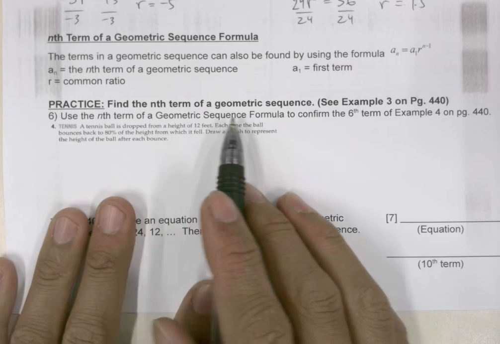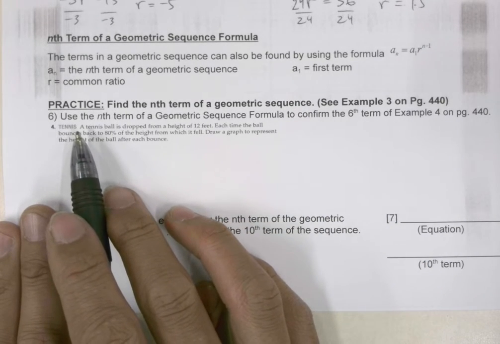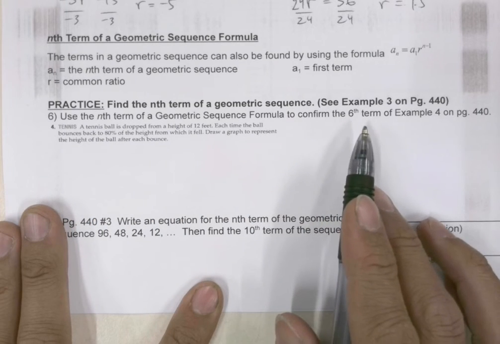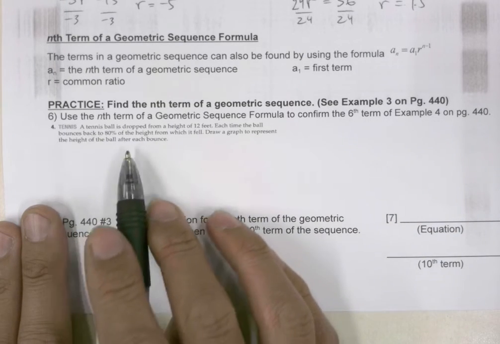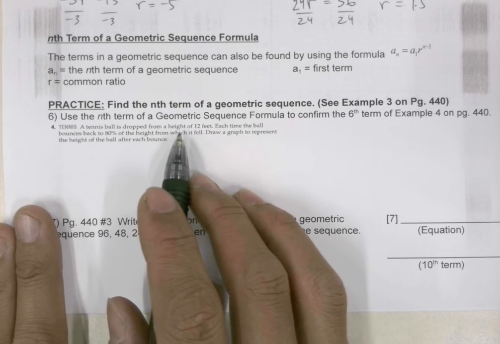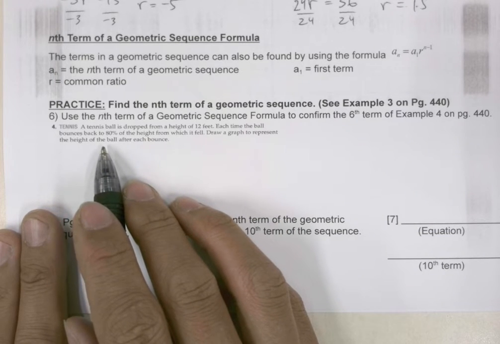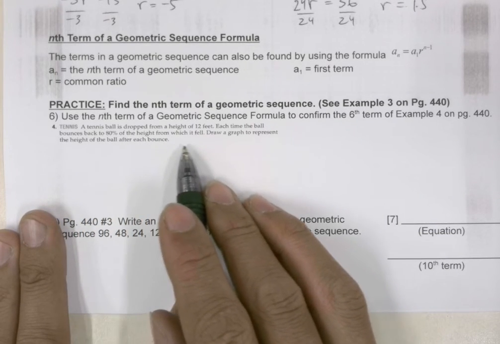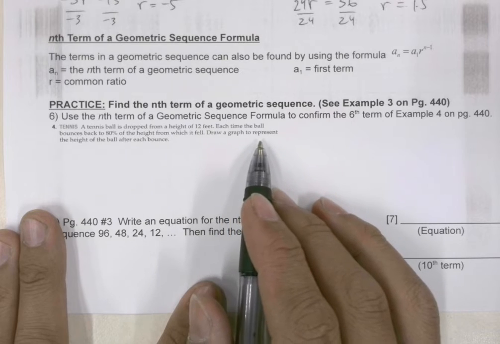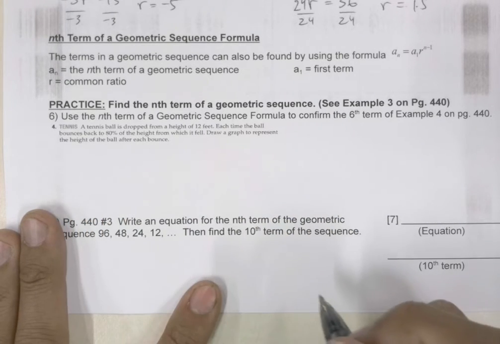Find the nth term of the geometric sequence. And for this problem, we're trying to find the sixth term in this example here. So let's look at the example. A tennis ball is dropped from a height of 12 feet. Each time the ball bounces back to 80% of the height from which it fell. Draw a graph to represent the height of the ball after each bounce.